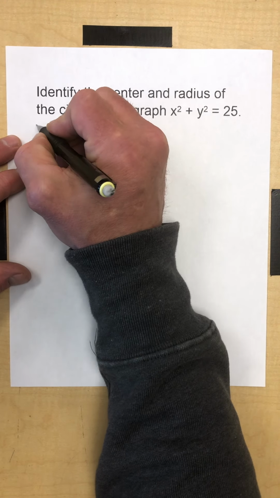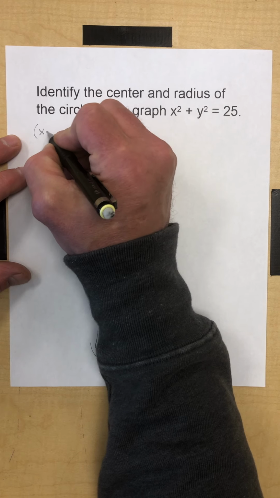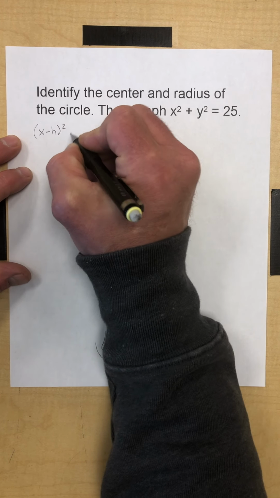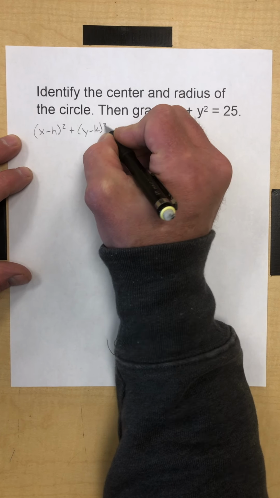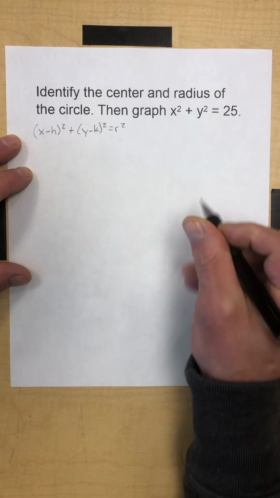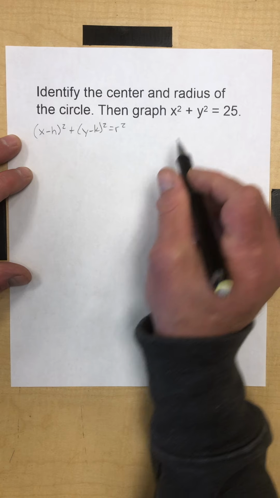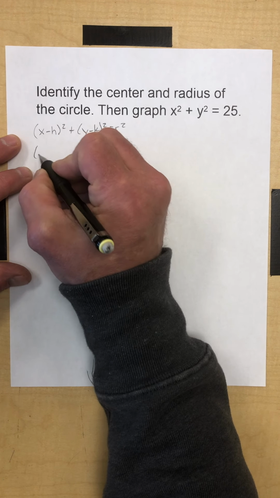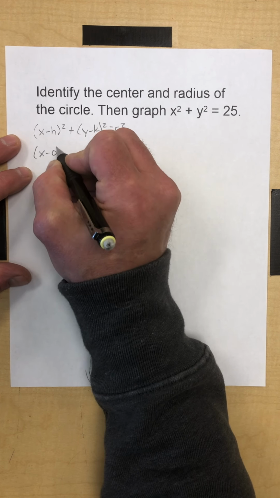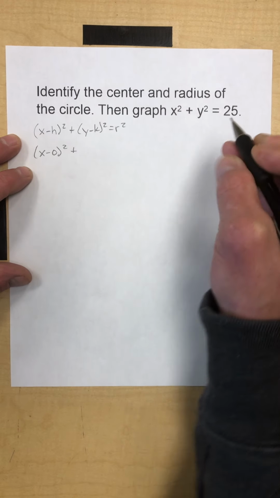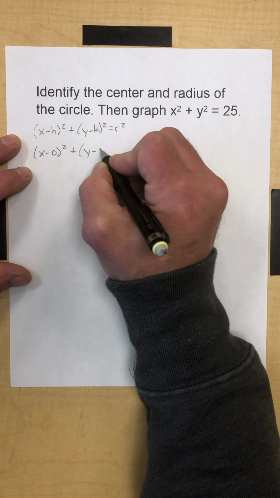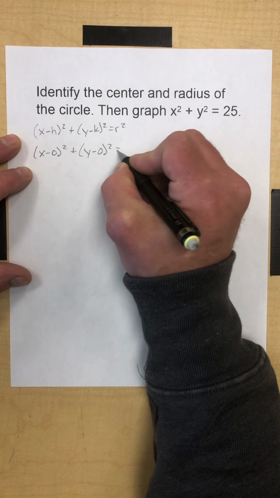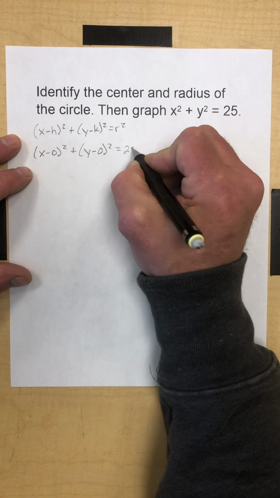Okay, so again, going back to x minus h squared plus y minus k squared equals r squared. And taking this guy, we could write the x squared as x minus 0 squared, and we could write this y squared as y minus 0 squared, equals our 25.